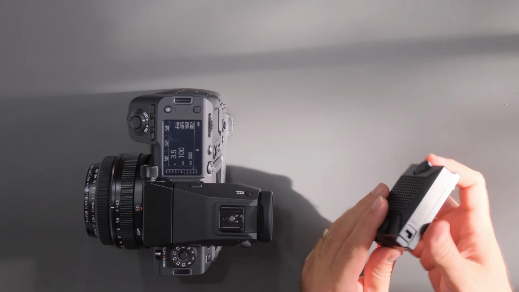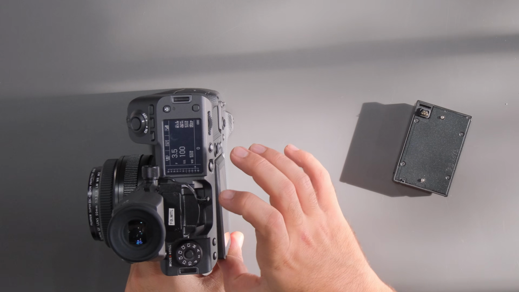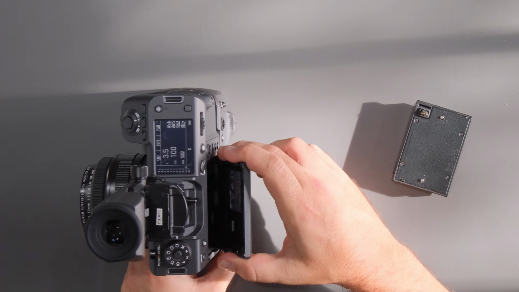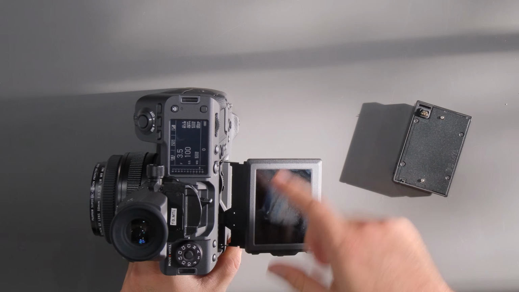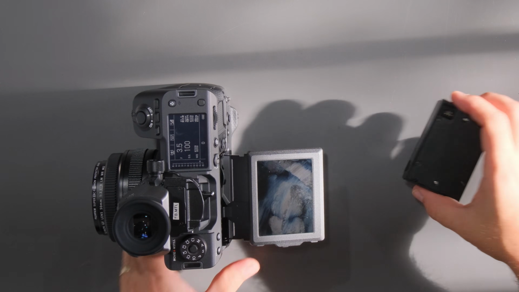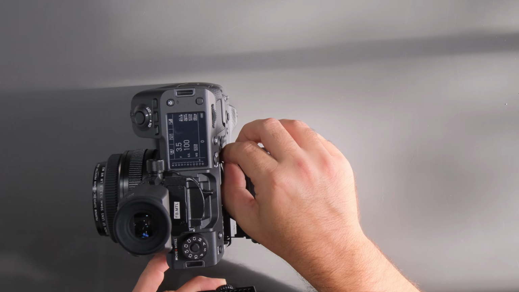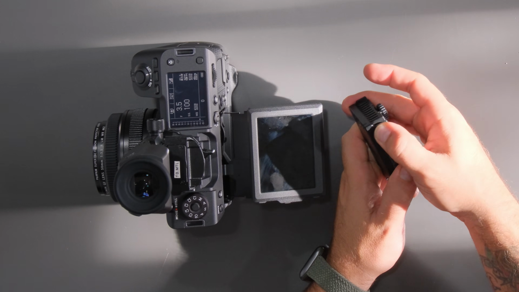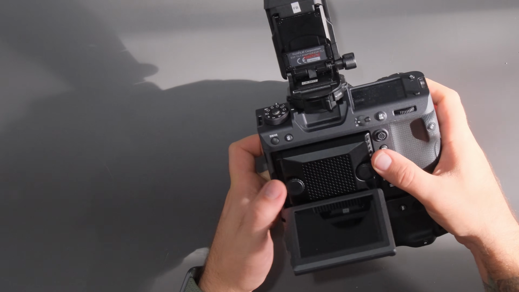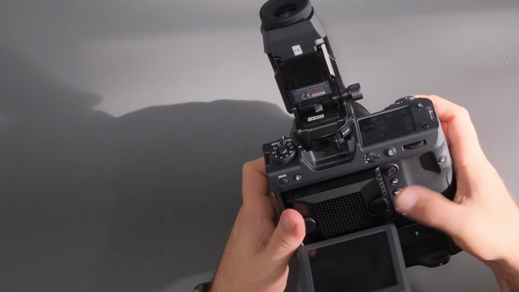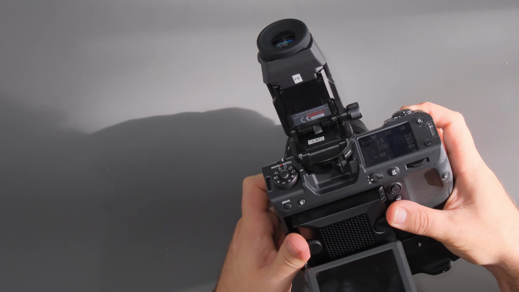Now, the last accessory is the cooling fan. So if you're using the GFX100 II for video shooting, this will come in quite handy for extensive video recordings. So the way we mount it onto the camera, we bring back the LCD screen, and then we remove the little rubber here, which we can conveniently place onto the fan itself. We line up the fan and screw it in place. And here we go.